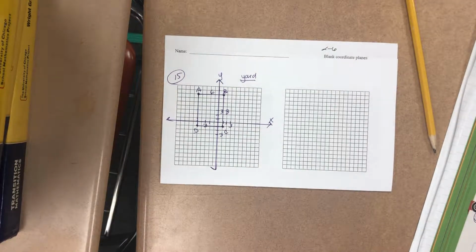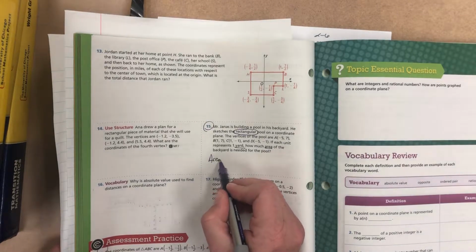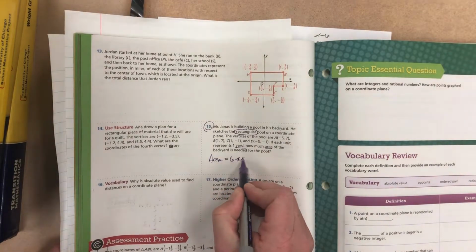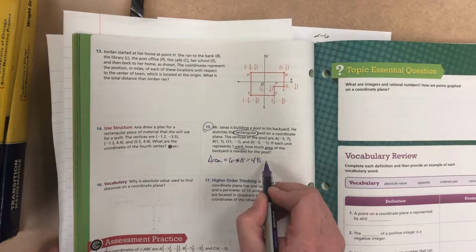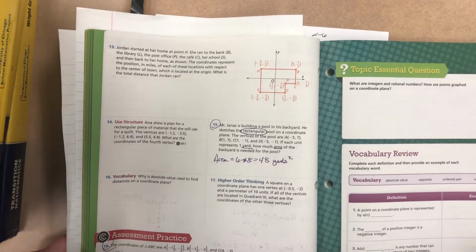That's not too bad. So I could do it in my book. I could do it on my paper and transfer it, but I know that the area will be 6 times 8, which is 48 yards squared. Units squared isn't acceptable here because they told you you're dealing in yards.